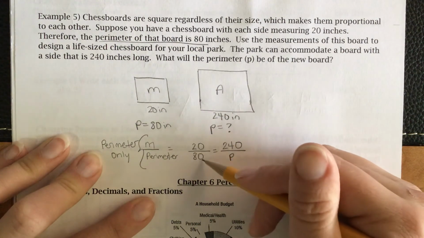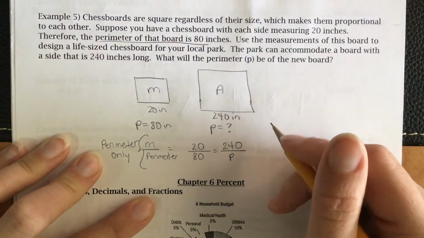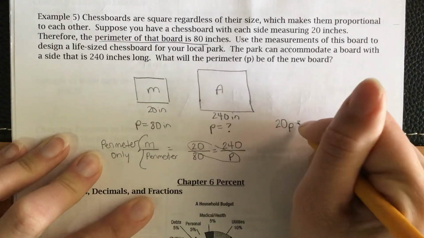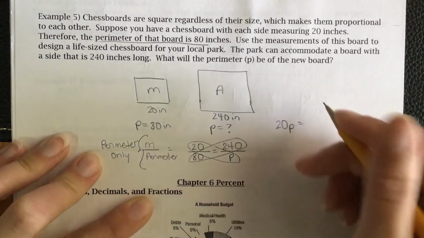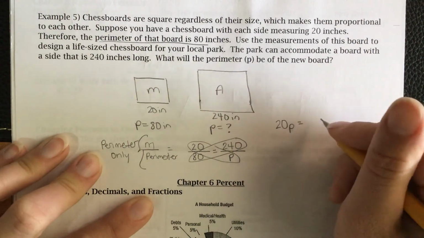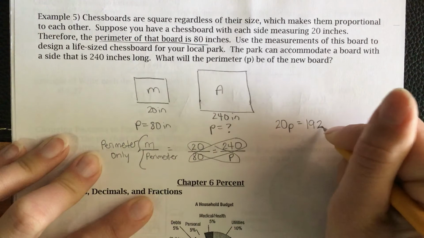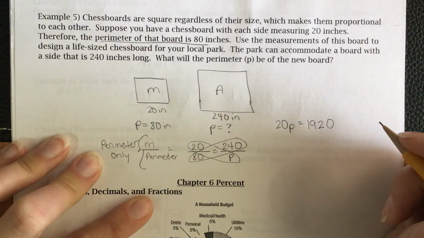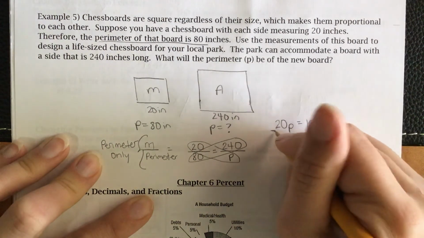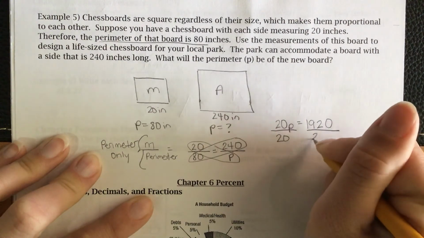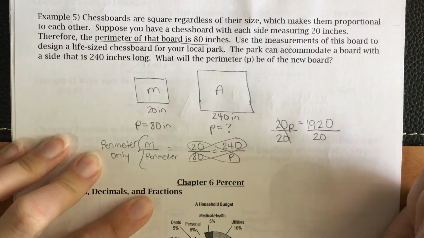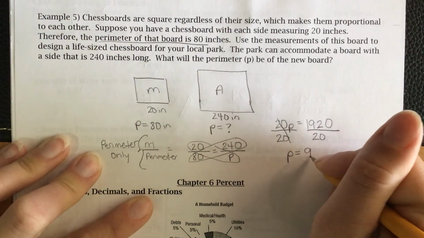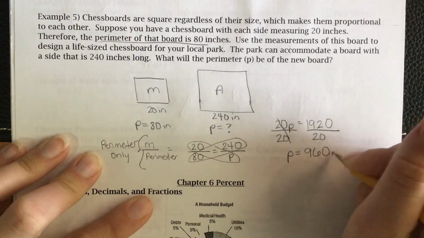Now I could simplify this fraction to 2 over 8, but I'm just going to leave it, and I'm going to multiply. 20 times P is 20P. 80 times 240 is going to give me 1920. I'm going to divide both sides by 20. And when I do, I'm going to get P equals 960 inches.